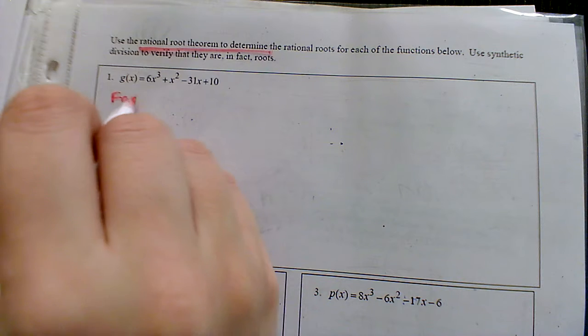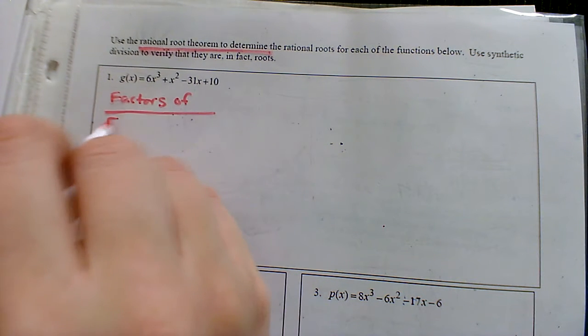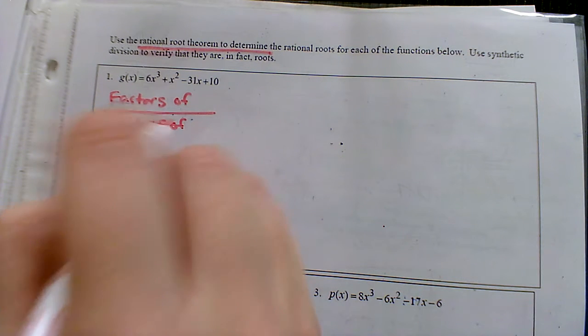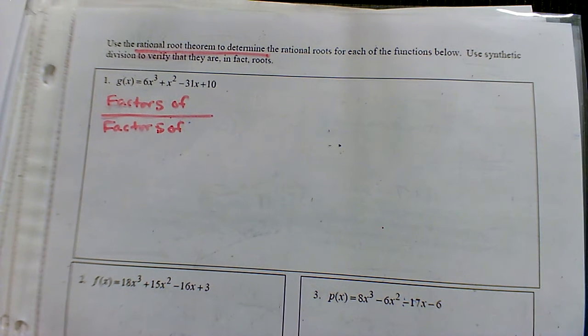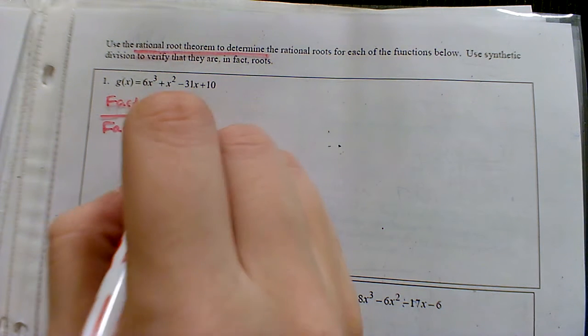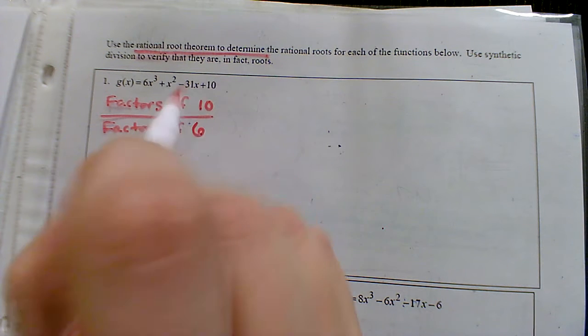We need the factors of the constant term divided by the factors of the leading coefficient. All right, so our constant term is 10. Our leading coefficient is 6.